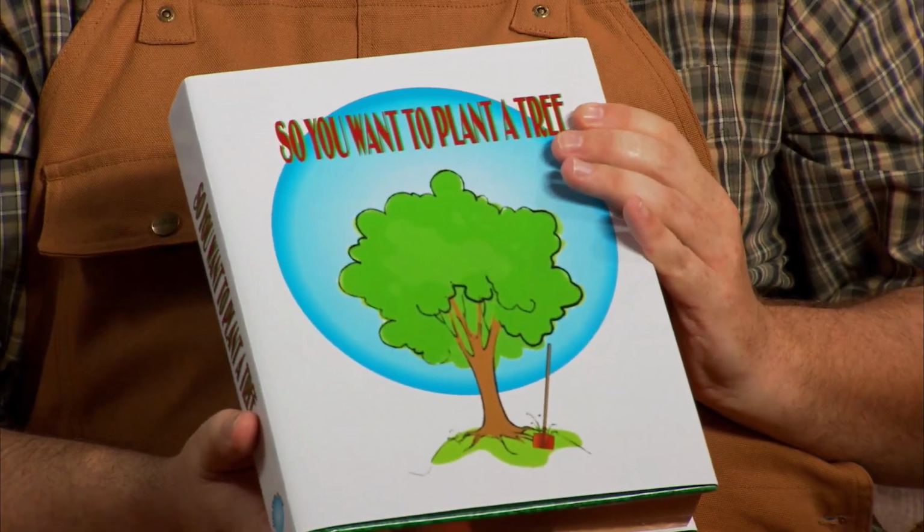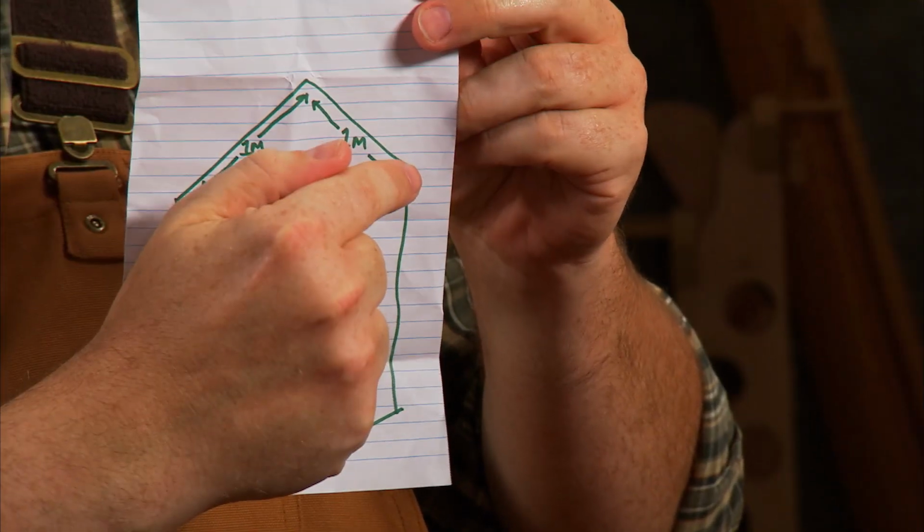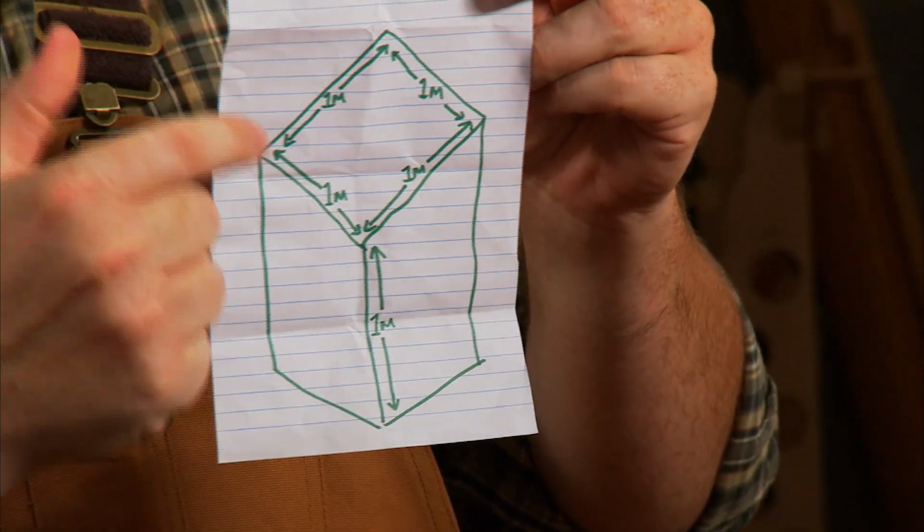Oh, well, that's really great, but 5 cubic meters of soil is actually a lot. Really? I'm pretty sure that's what I need. So how did you figure out you needed that much? Well, little buddy, I drew up this sketch of my planter box. 1, 2, 3, 4 meters plus 1. I must need 5 cubic meters of soil.